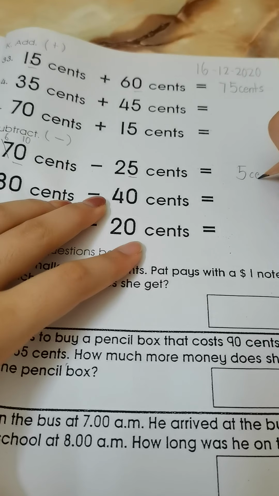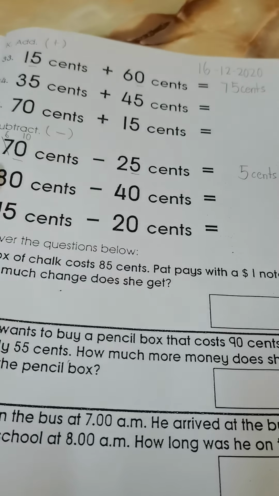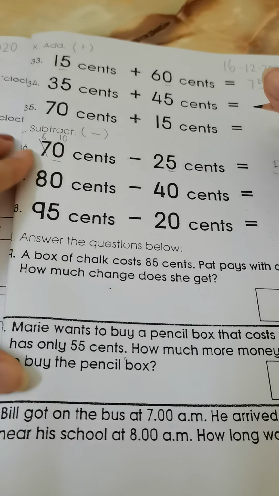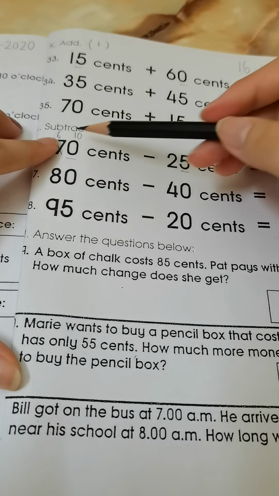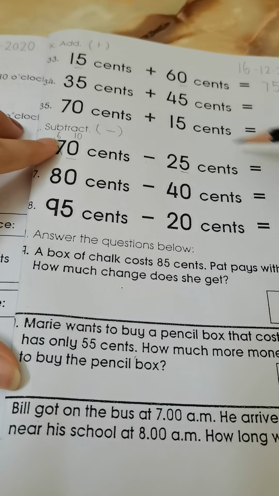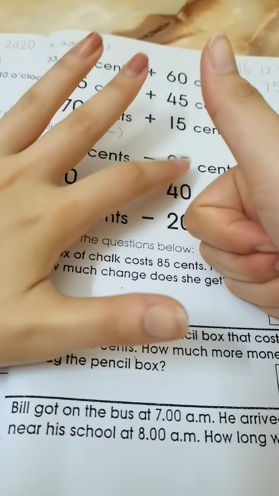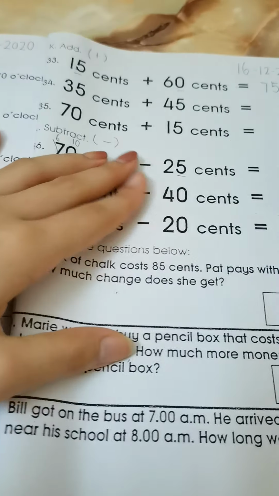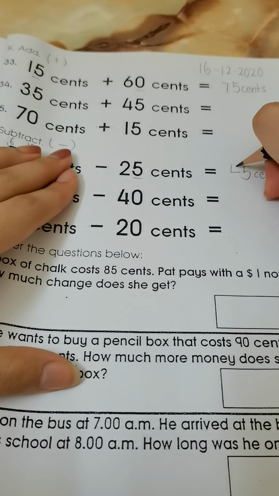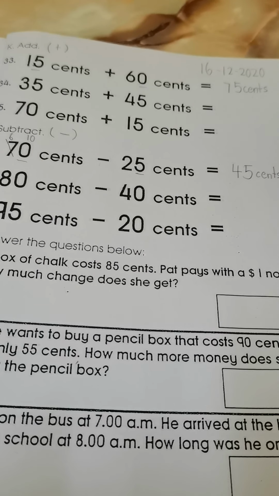Write down cents, cents. And now we are going to count the tens. 6 minus 2 equal. Minus, I show my sweet, so show my finger 6, cut 2, 1, 2, left 4. So I write down here 4. The answer is 45 cents.